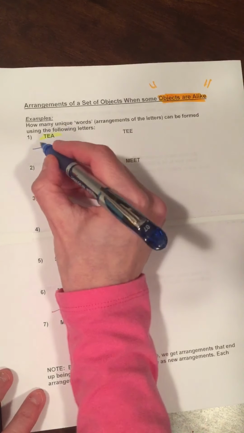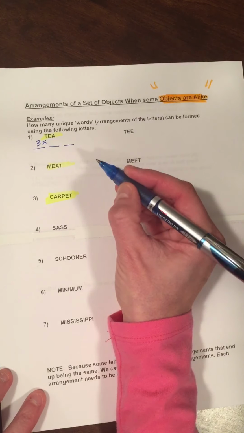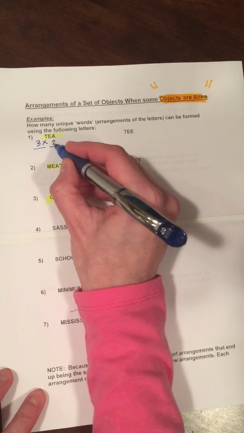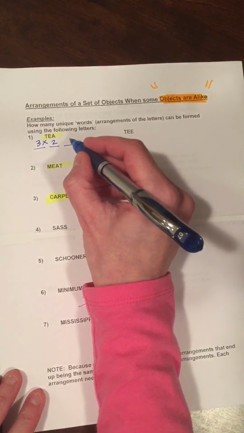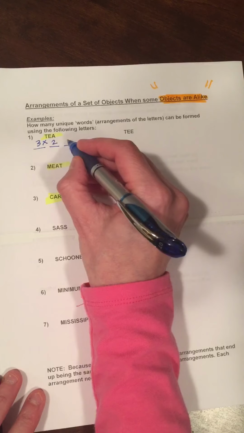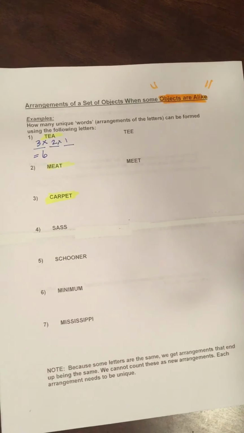How many choices do I have for the first pull? Take the letter out, display it on my desk. How many choices do I have for the second pull? Take the letter out, display it on my desk. How many choices do I have for the final pull? Final answer, 6 different options.